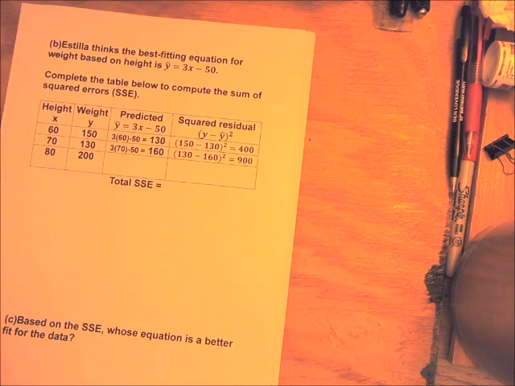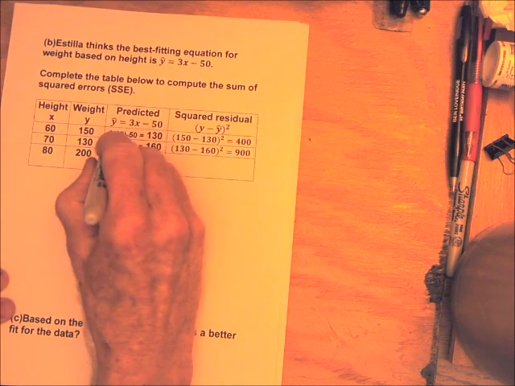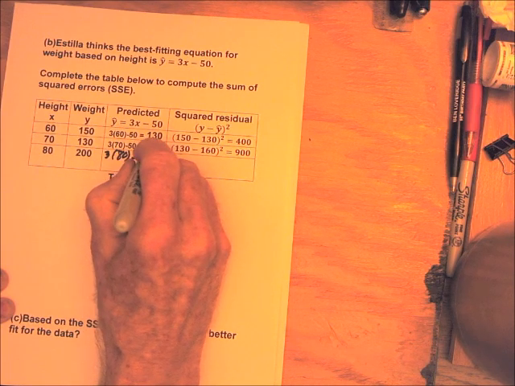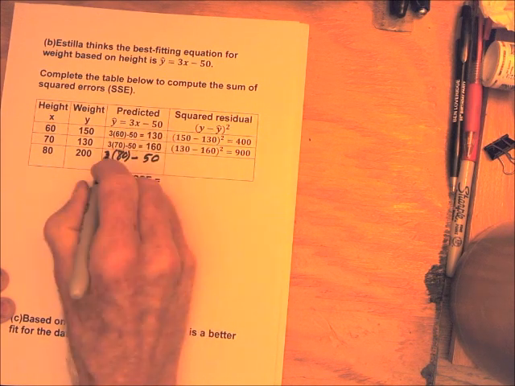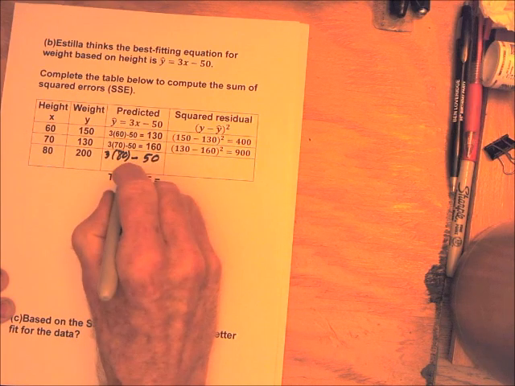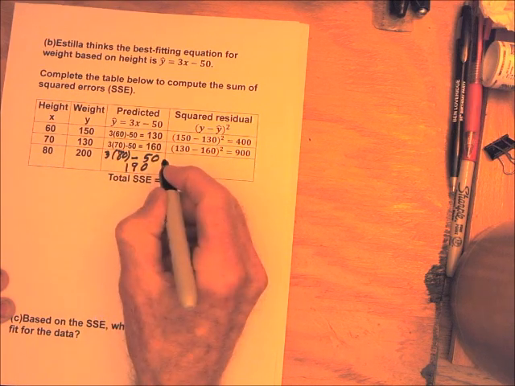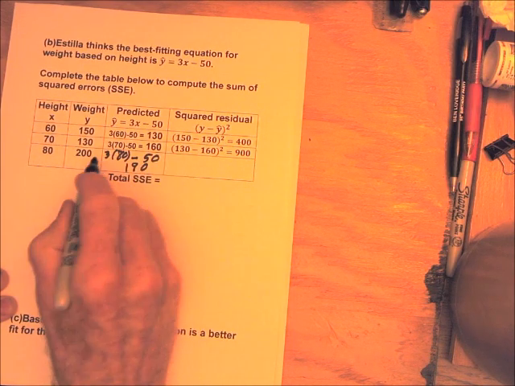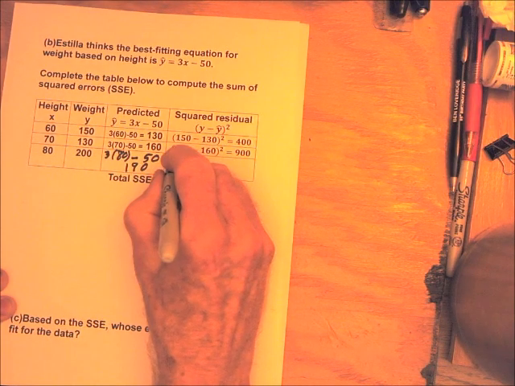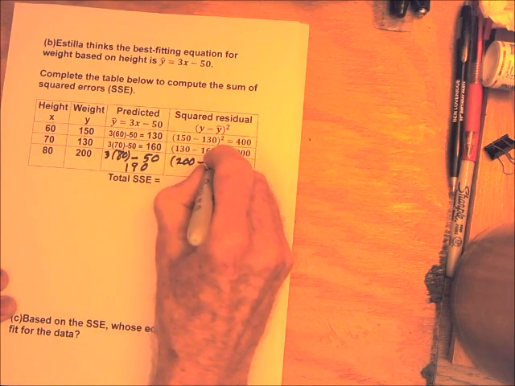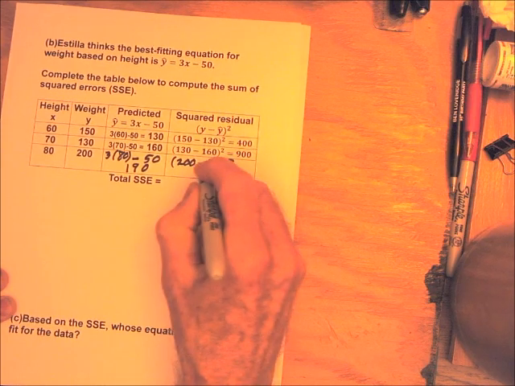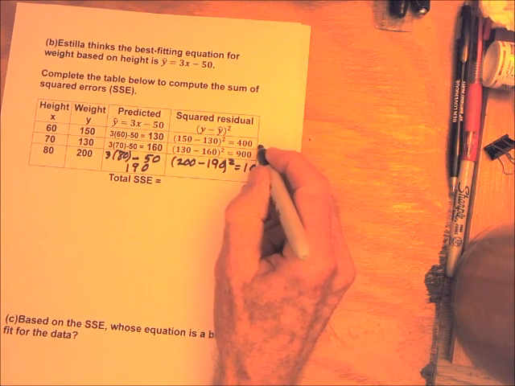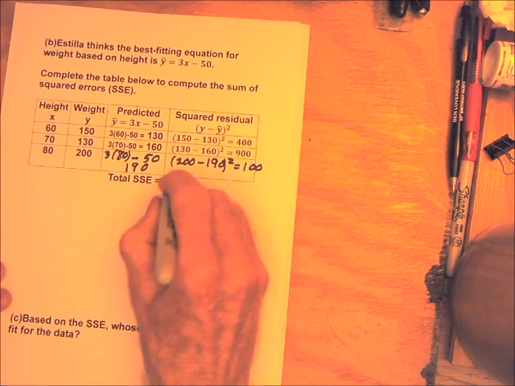For the third person, the predicted weight would be 3 times 80 minus 50. 3 times 80 is 240, 240 minus 50 is 190. So the predicted weight for the 80-inch person is 190 pounds. The residual is 200 minus 190, and we want to square that. 200 minus 190 is 10. 10 squared is 100. So if we add these up, 400 plus 900 plus 100 would be 1400.